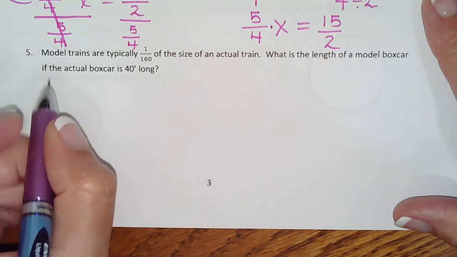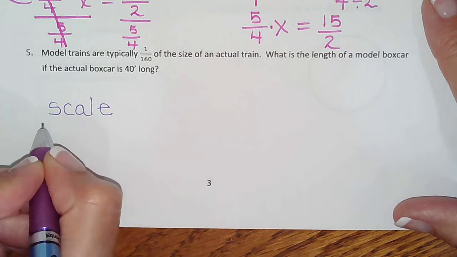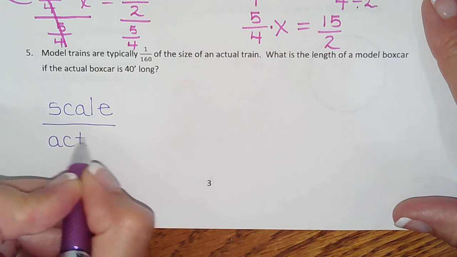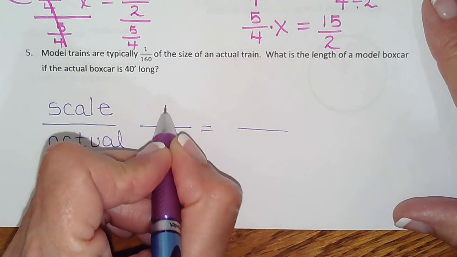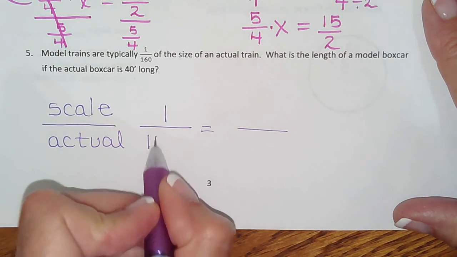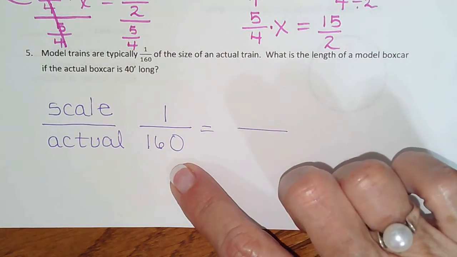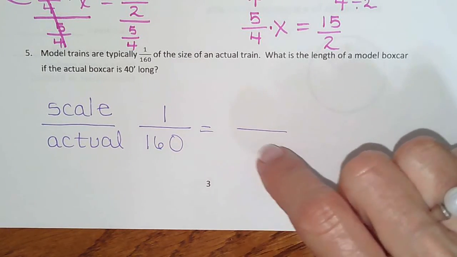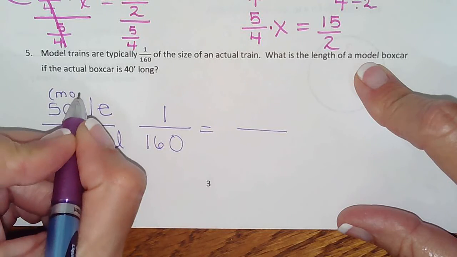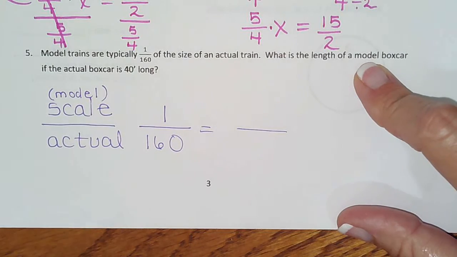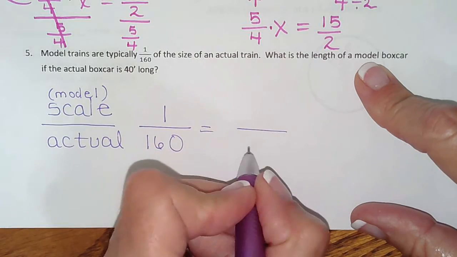when it says typically 1/160th of the size, that means the scale to the actual. So when the scale's 1, the actual size is 160, right? Because the scale's going to be the small one, the actual is going to be the large one. So it says, what is the length of the model? Oh, I guess they're calling it a model, not a scale. What is the length of the model if the actual boxcar is 40?